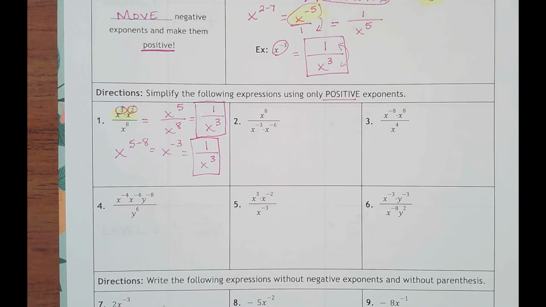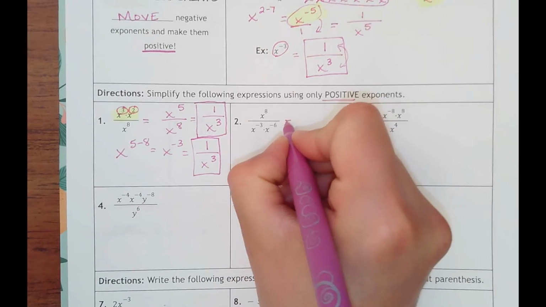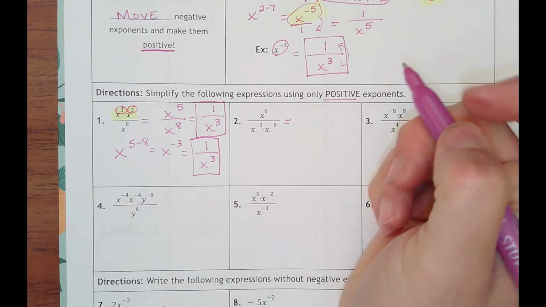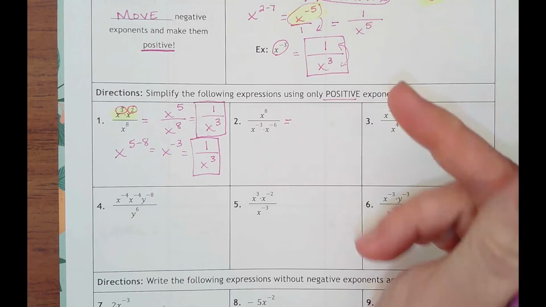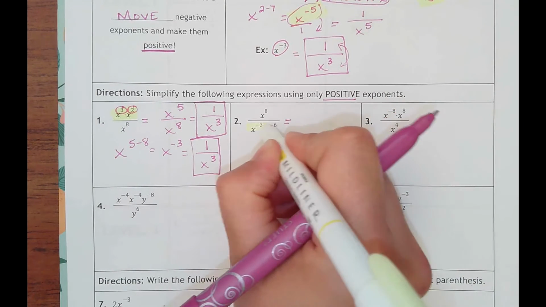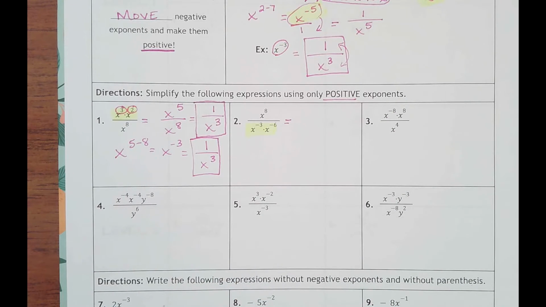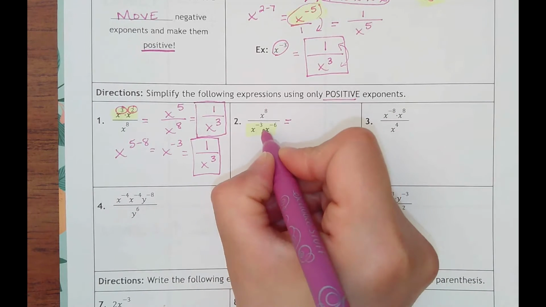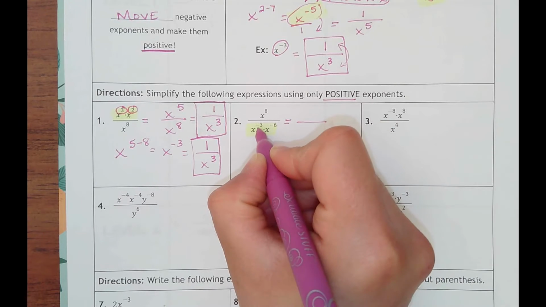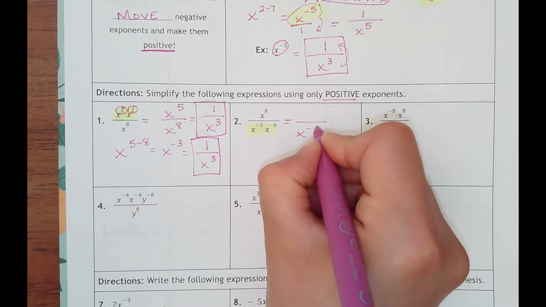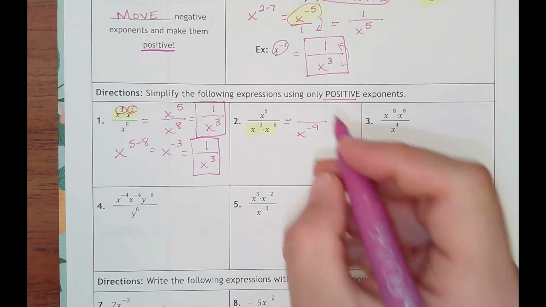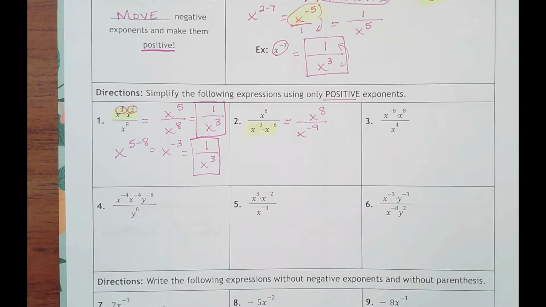All right, number 2. We got several options. Let's go ahead and say, okay, I'm going to stick to what I did on number 1, and I'm going to combine the two exponents on the bottom. So since we're multiplying, we're going to add the powers. Negative 3 plus negative 6, still negative 9. And then we have x to the 8th.